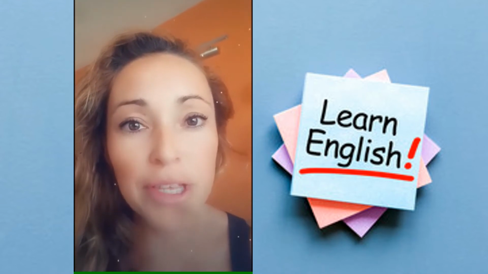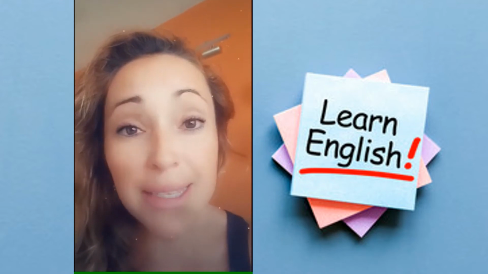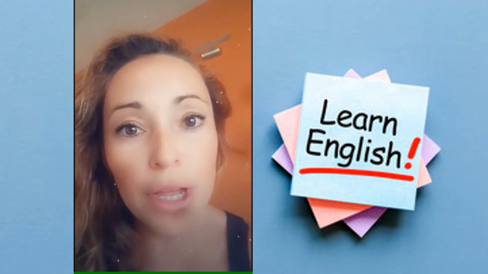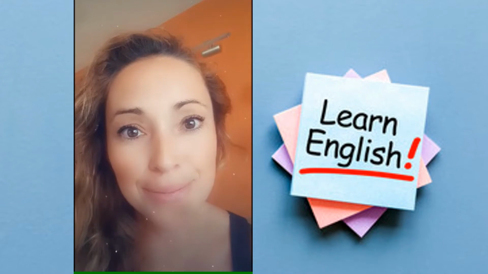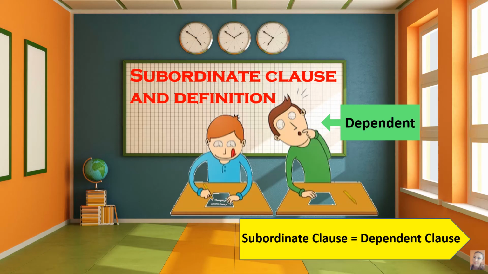But first, we have to understand the objective of these subordinate clauses. What is the purpose of these subordinate clauses? It is only to add more information to the sentences. A subordinate clause is also called a dependent clause. It cannot stand alone in a sentence because it is an incomplete thought and must have an independent clause by its side to function properly.